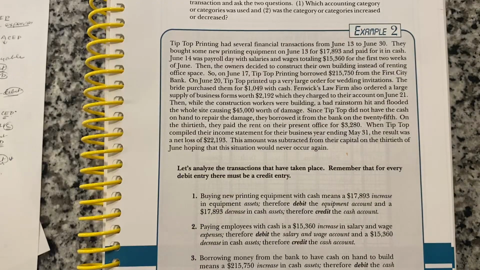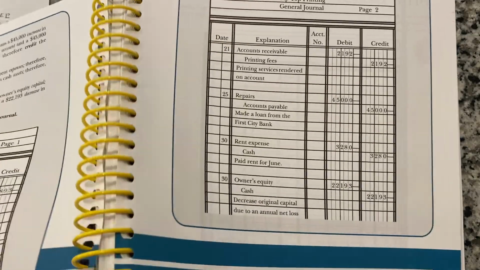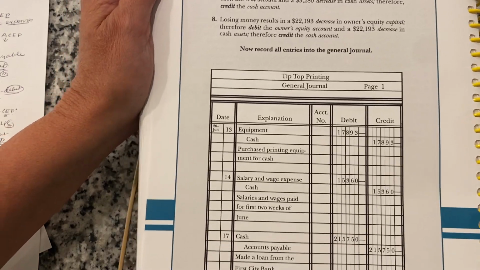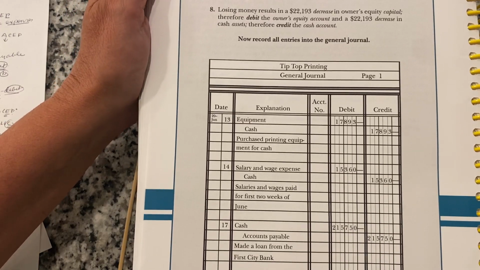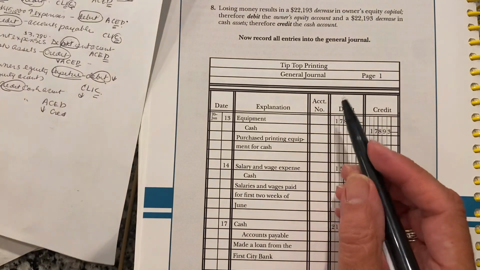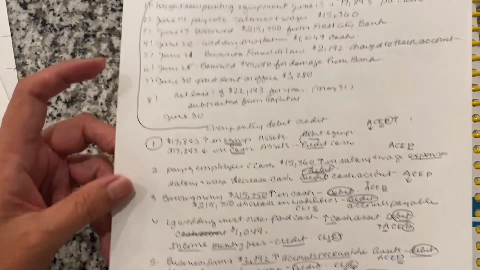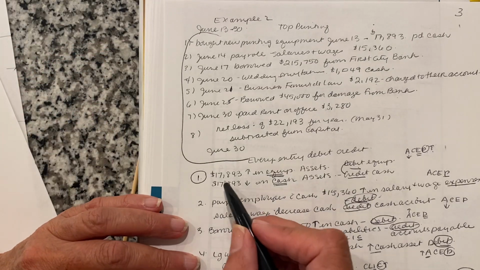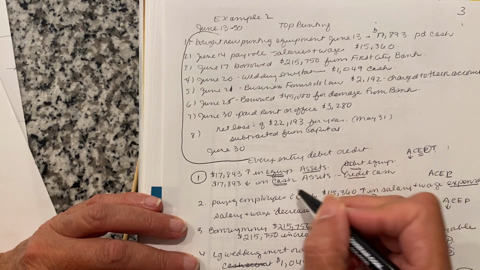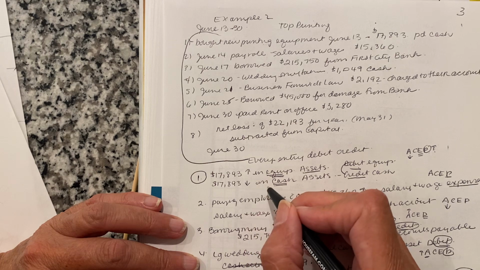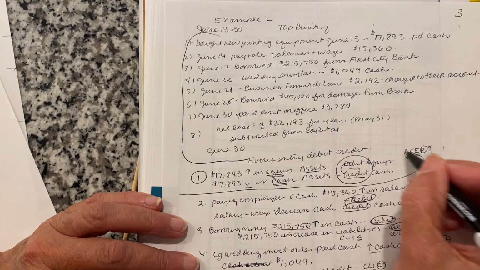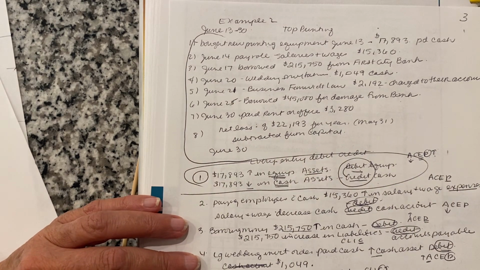Okay, after you do all of that, then you have to put it in a ledger, in a journal. Here's our journal. So the first thing we had here, let's see, we had $17,893 increase in assets, and then there's a decrease in cash. One's a debit and one's a credit. So all of this we have to record here.